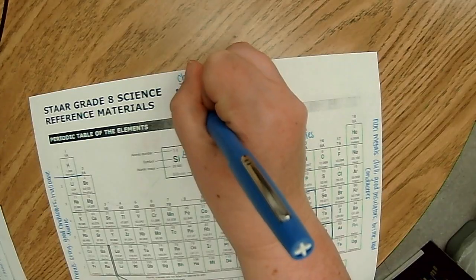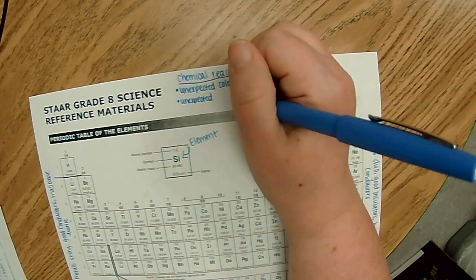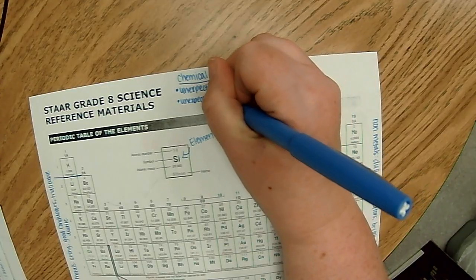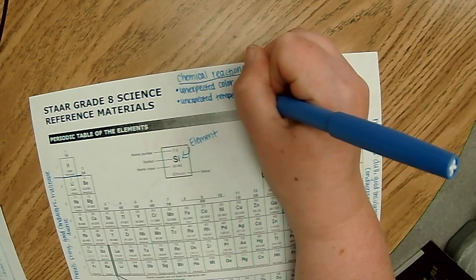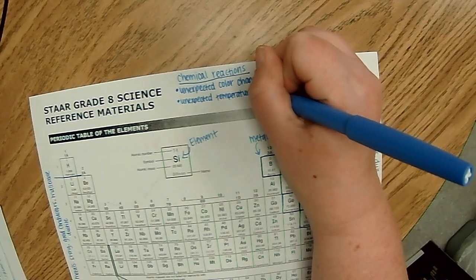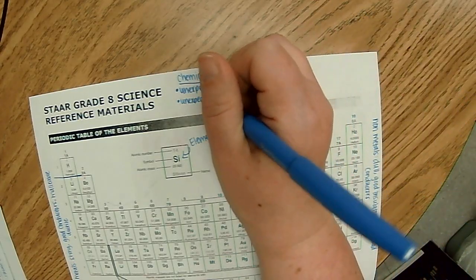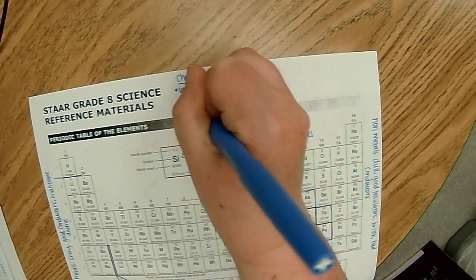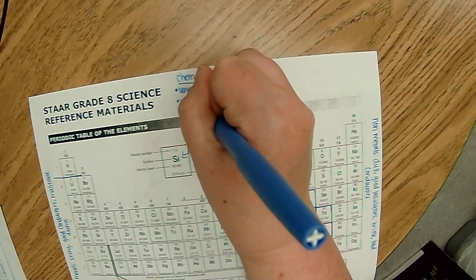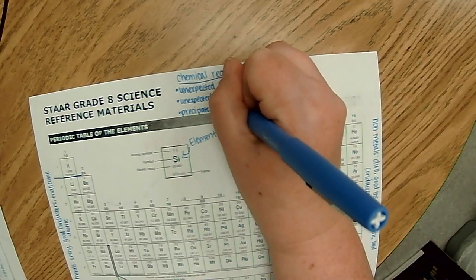Next is an unexpected temperature change. If you remember when we did the experiment with the balloons and the baking soda and vinegar, that turned cold. That was an unexpected temperature change. A precipitate forms. That's when you pour liquids together and a solid is formed in the liquid.